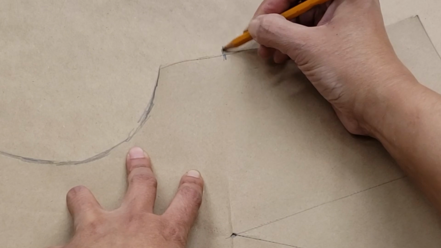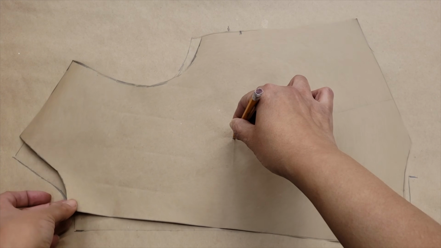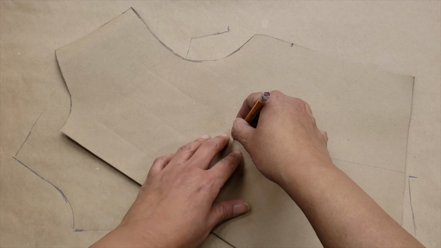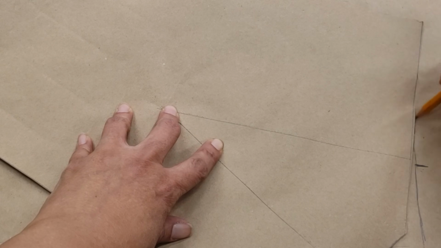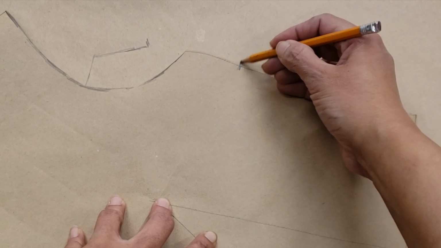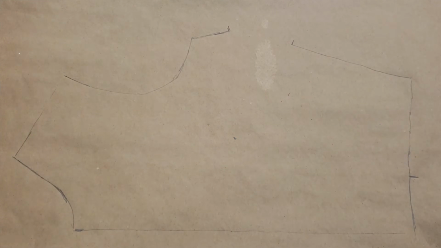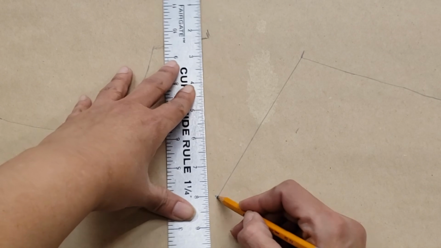So now that I have marked until this point, I will place the point of my pencil in the apex, and then I will move my pattern until I close the dart at the bottom. And then I will just mark everything else until the mark I did at the beginning. And the space between the two marks will represent my dart, you see?